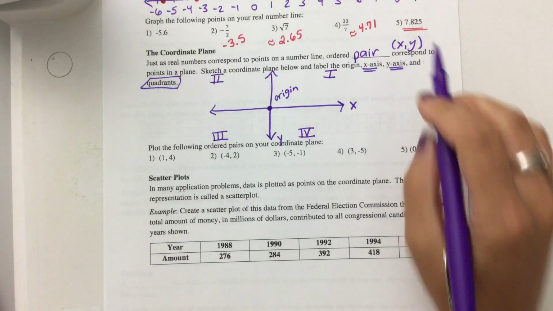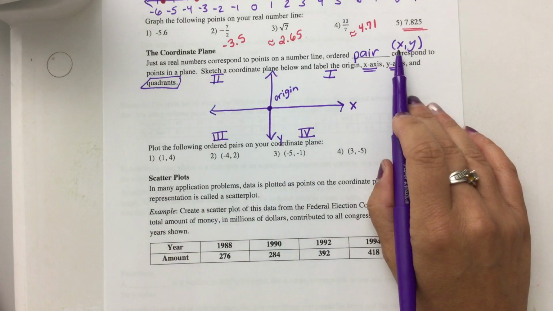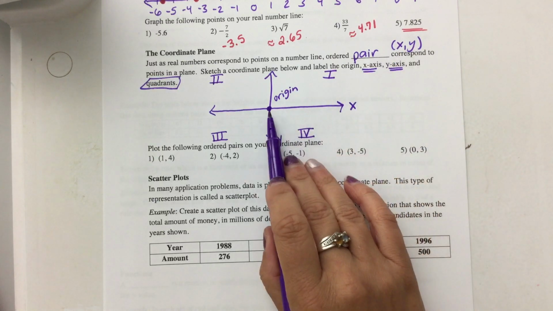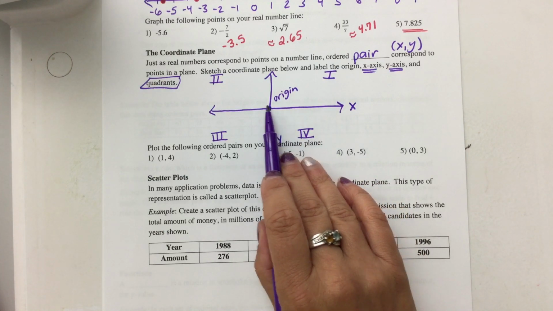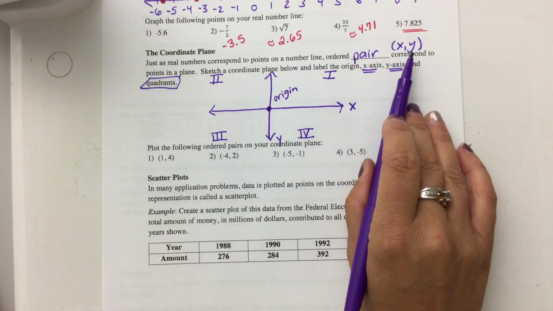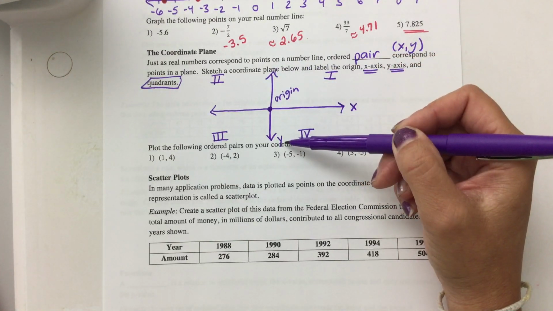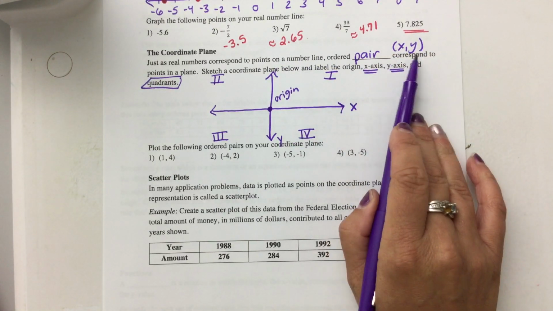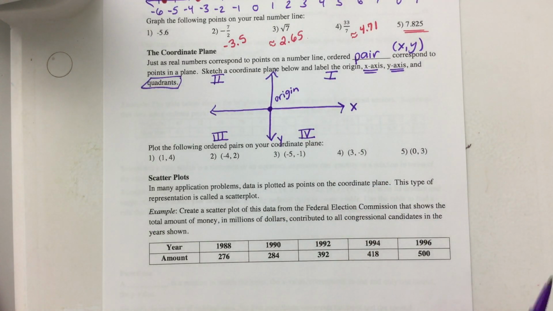Now, when you're graphing an ordered pair, and that's what we are going to do right now, your x value tells you from the origin how you travel in a horizontal direction. If it's positive, you go to the right. If it's negative, you go to the left. The y value tells you how you travel on the y-axis, which runs up and down. If your y value is positive, you travel up. If your y value is negative, you travel downwards.